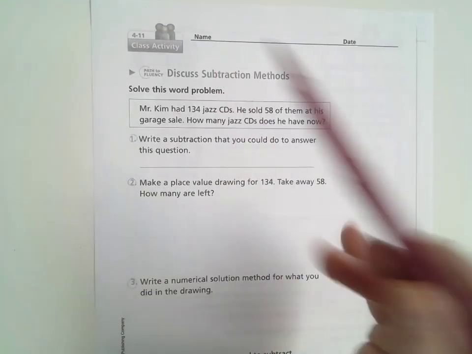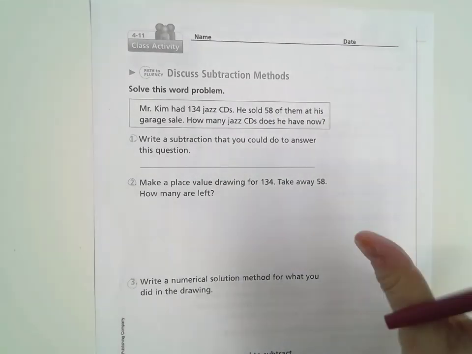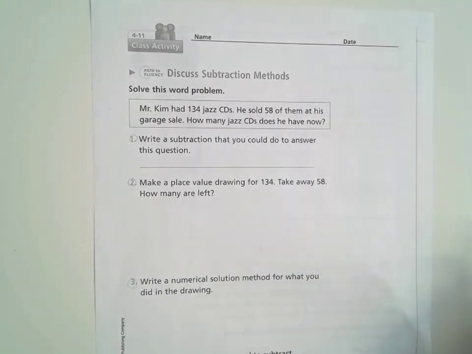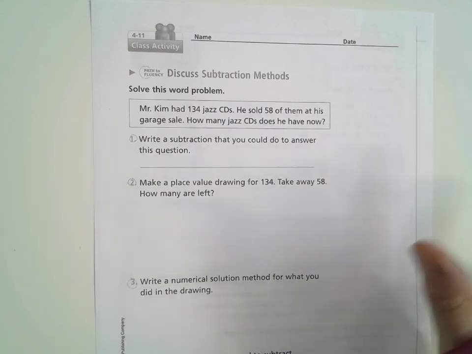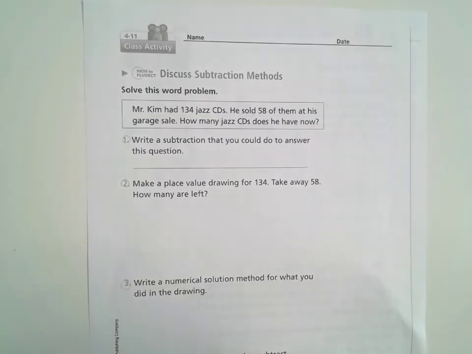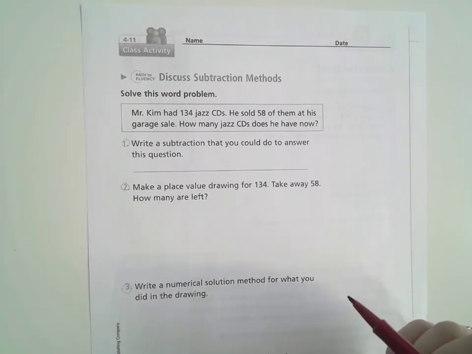So, today's learning target is we're going to talk about different subtraction methods. And we're going to talk about ungrouping. We've been talking about grouping and regrouping. Now we're going to ungroup. Because when you're putting things together, you group them together. When you take them apart, like subtraction, you're taking some off. You are therefore going to ungroup.